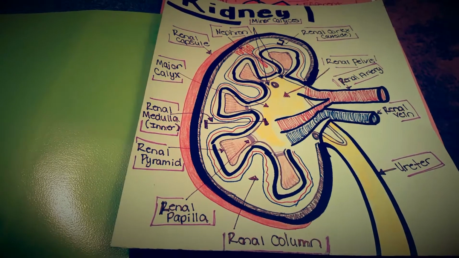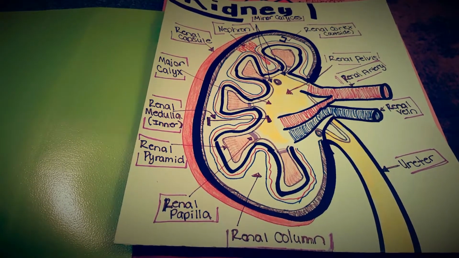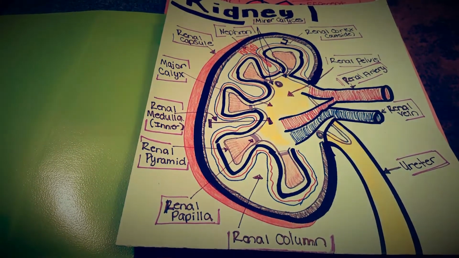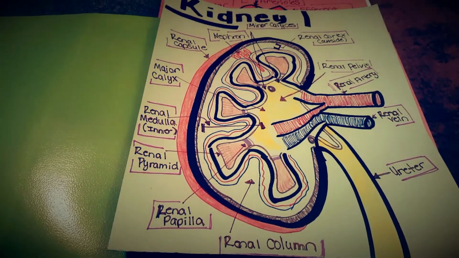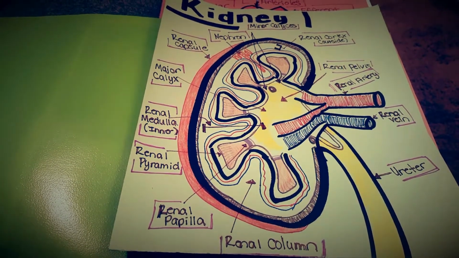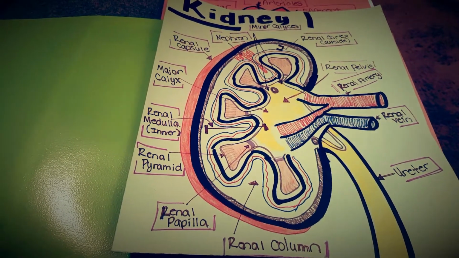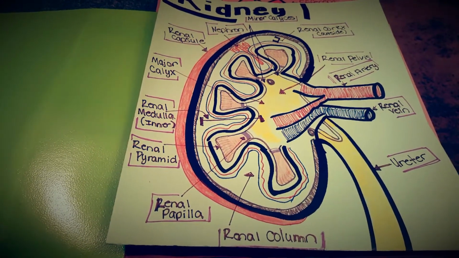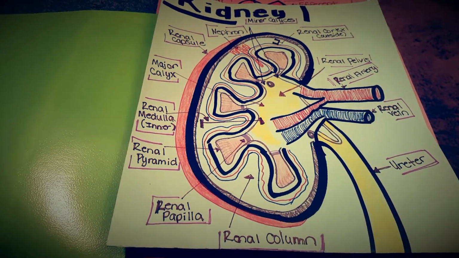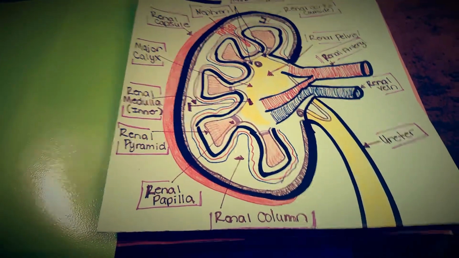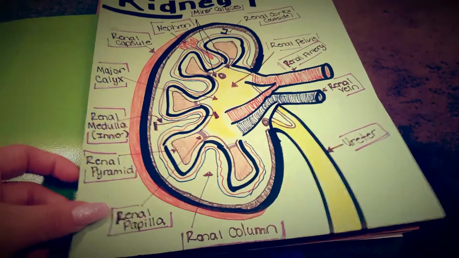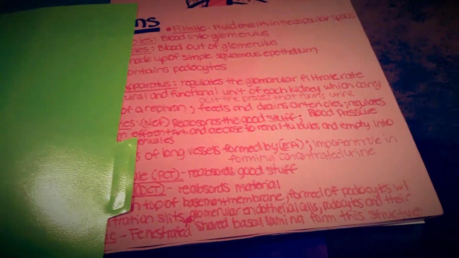Fluid from the renal papilla drains into tubes called minor calyces, which in turn drain into even larger major calyces. The major calyces drain into the kidney's innermost region, the renal pelvis, which serves as a basin for the collected urine. As we move on, these are a few key terms.